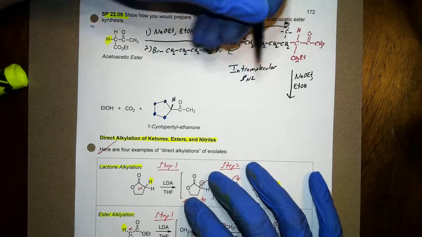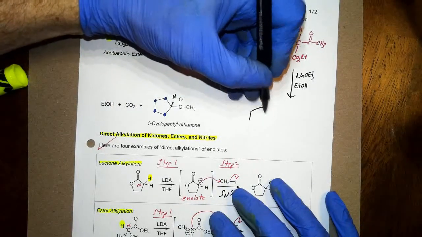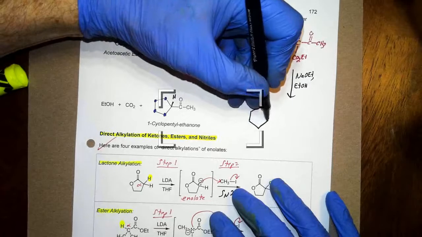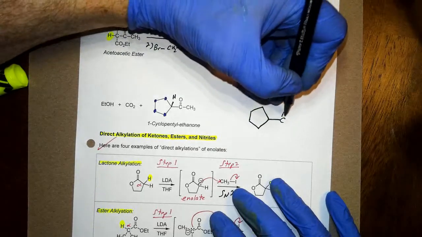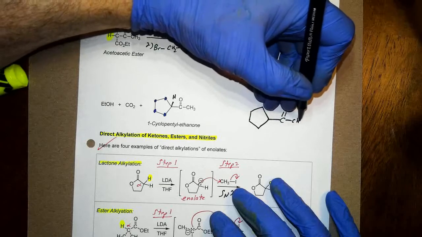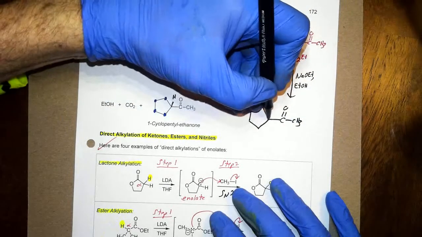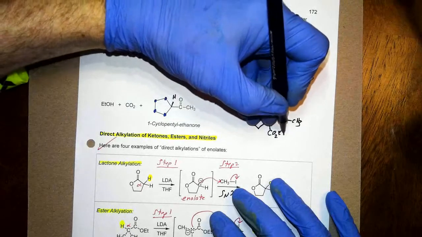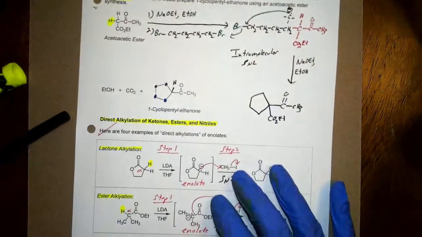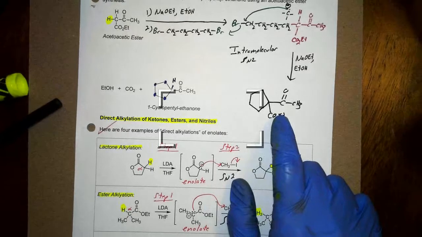So that's how you produce a ring. So the ring's going to look like this. And that group's still going to be there. And this again is a compound that you could isolate. So count the carbons.